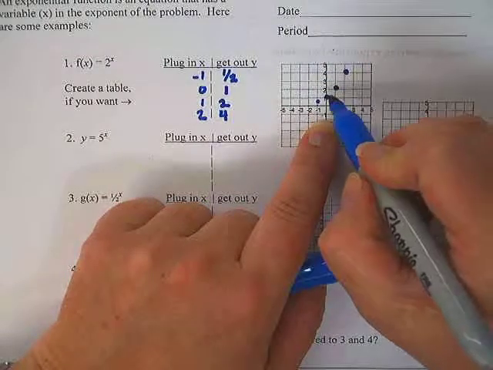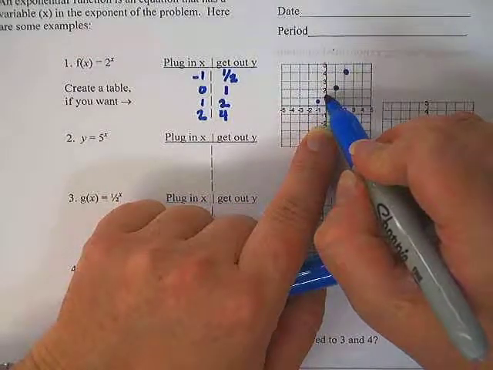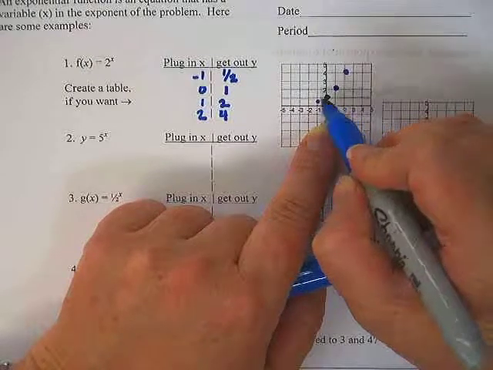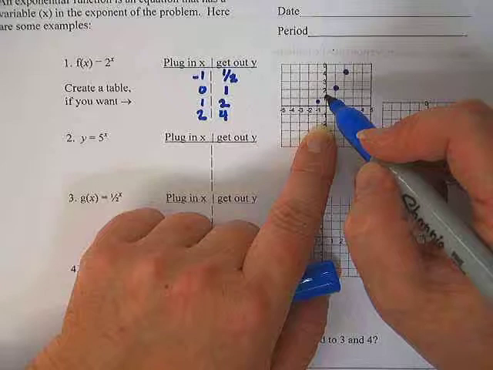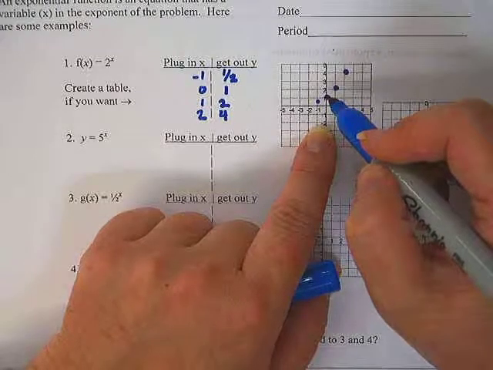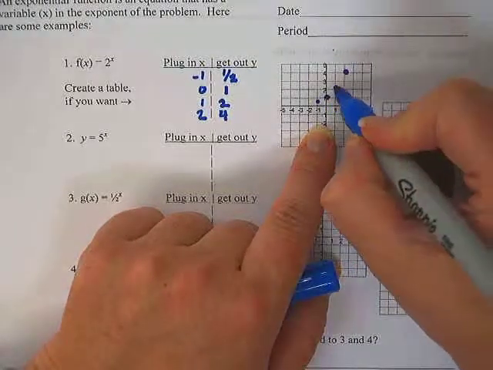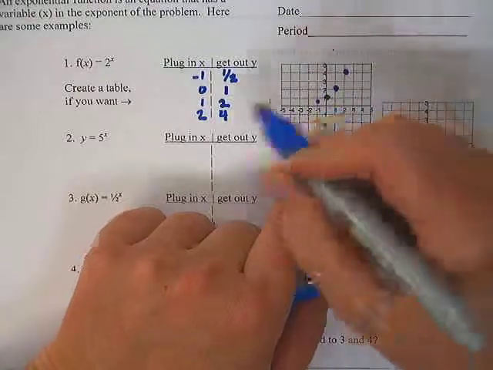These 2 points right here are very key points. This one we're going to talk about later. Every exponential function has that point at 0, 1 because anything to a 0 power is 1, unless the graph has been transformed, and we'll talk more about that in a few minutes.